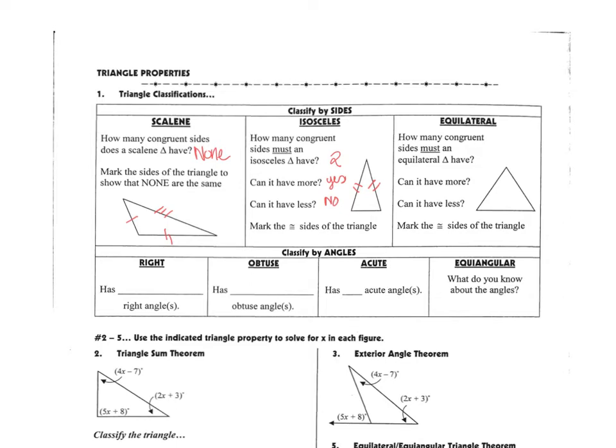How many congruent sides must an equilateral have? That is 3. Can it have more? No, because there's only 3 sides. Can it have less? No, because we need all 3 to be the same. And if we look at that, we can mark all 3 sides.